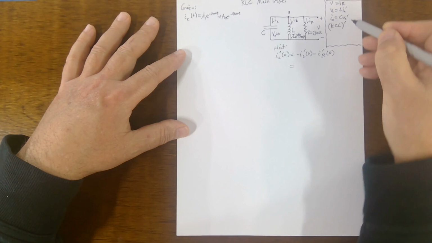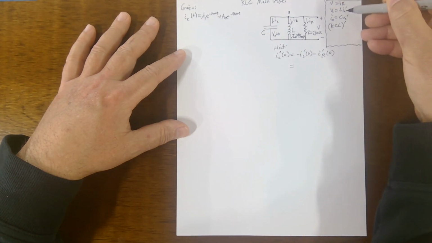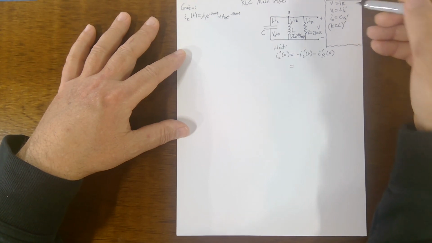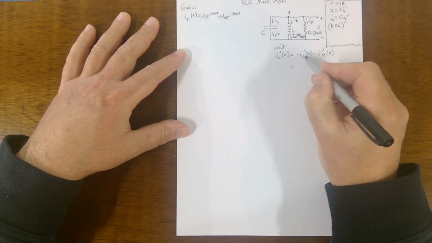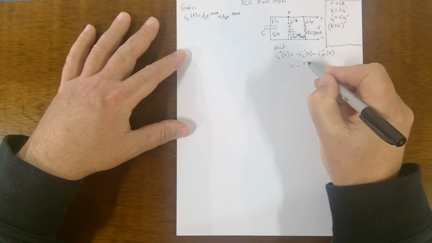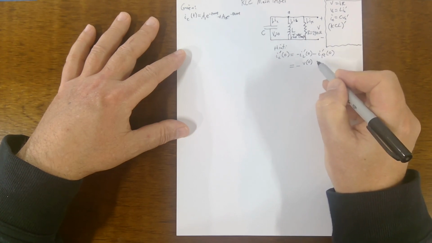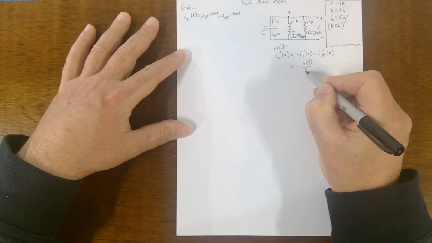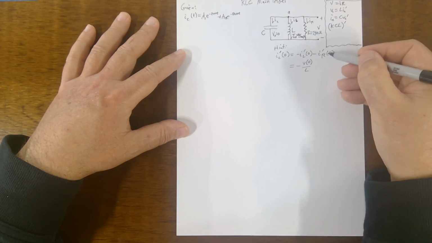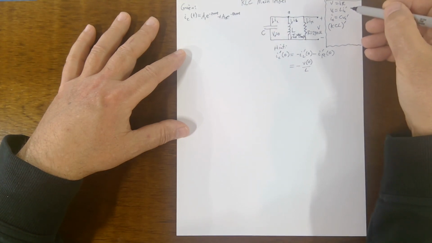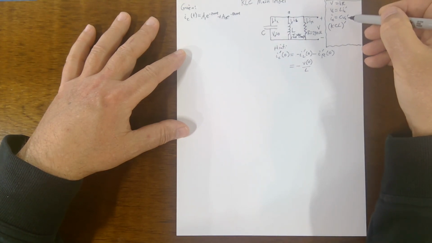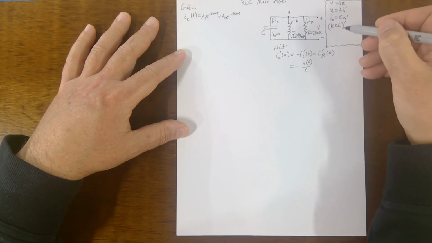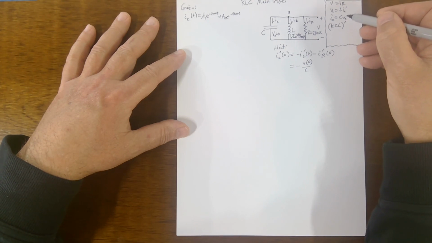And then we can apply this one. I sub L is going to be V sub L over L, so this term here is going to be V sub 0 over L. And then this term here we can apply this one for the V prime.